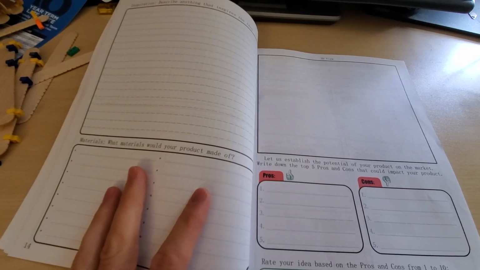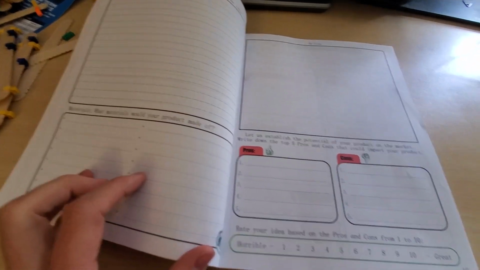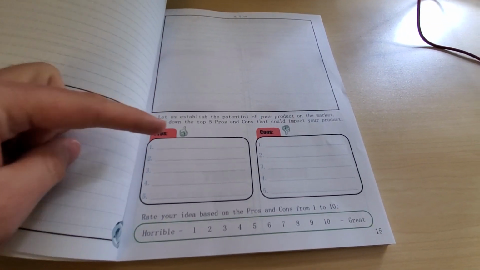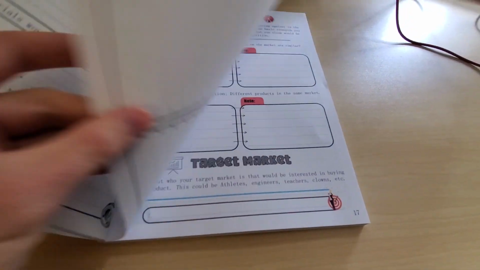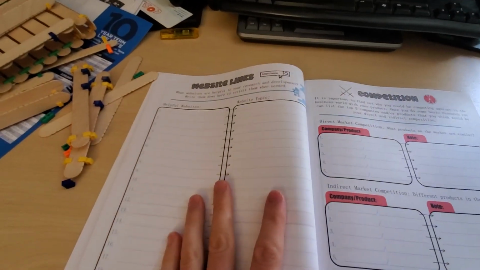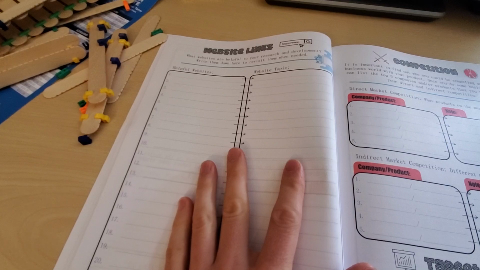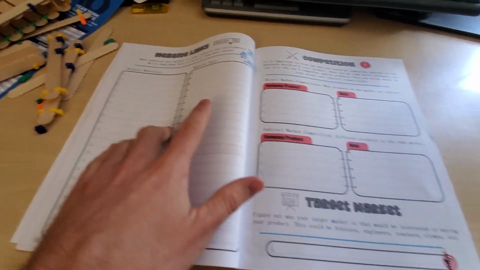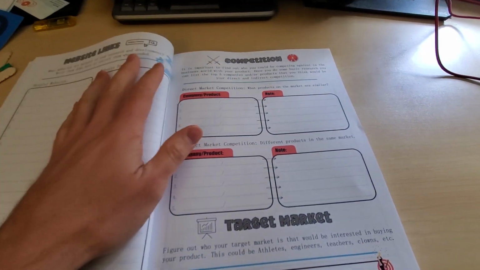And then you can also do a three-dimensional view, and we have a grid in there for that. You can put in the materials that your invention would require. You can also put in the pros and cons. You can rate your invention. We have a page where you can do website research. You can write down websites. You can put the topic of that website so you know what websites are what.